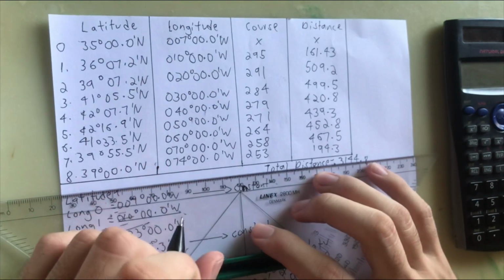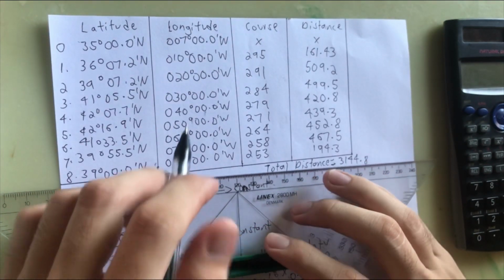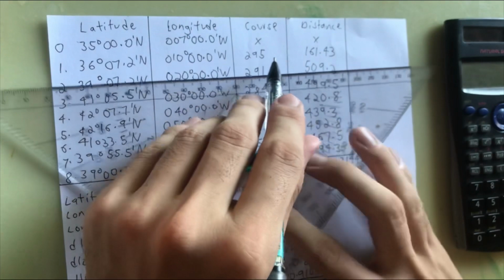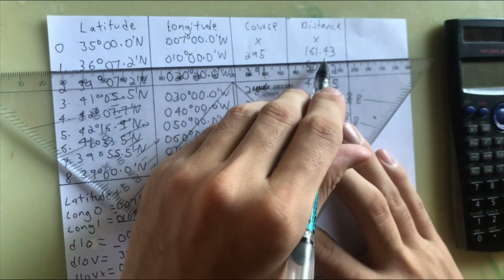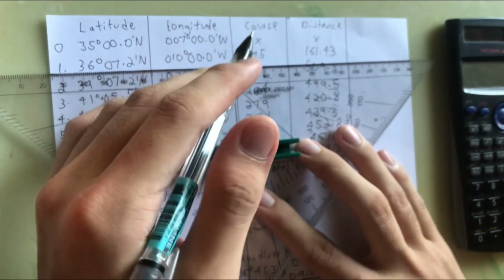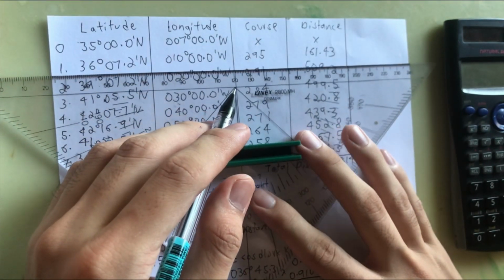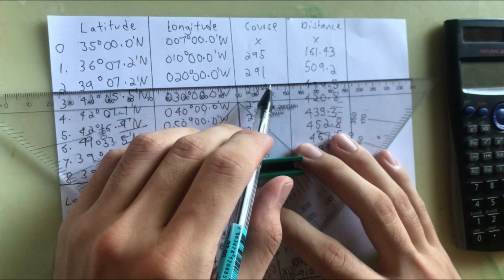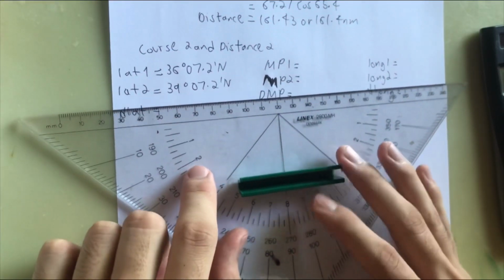So now I successfully showed you how to get the course 1 to 295 and the distance 1 is 161.43 nautical miles. So I will give you another example of how to get the course 2 to 291 and the distance is 509.2. So we will compute the course 2 and the distance 2.